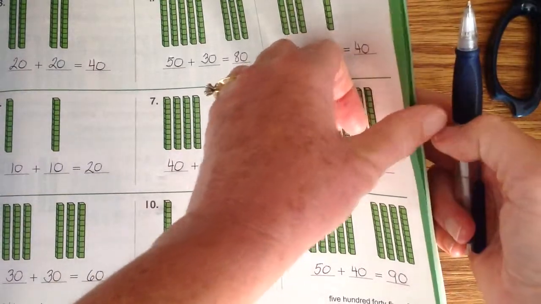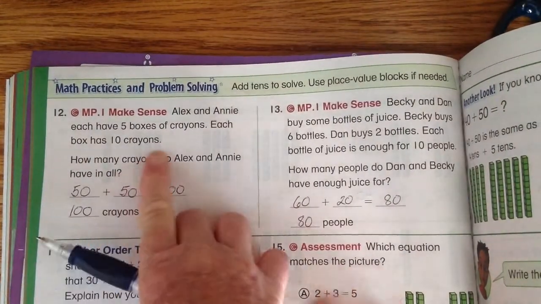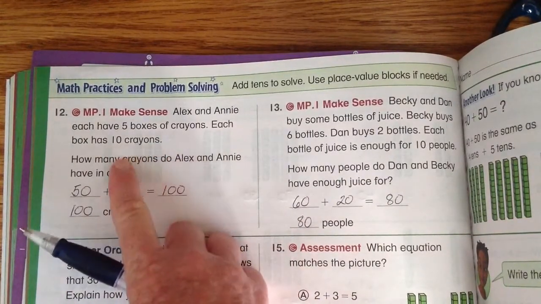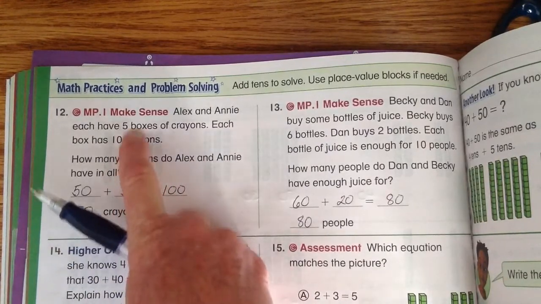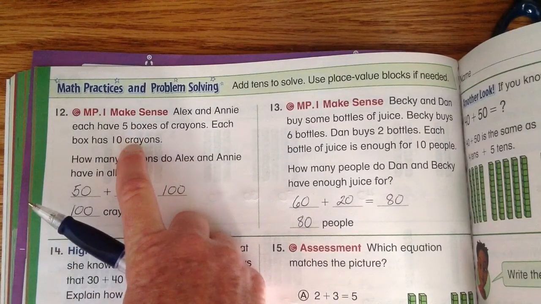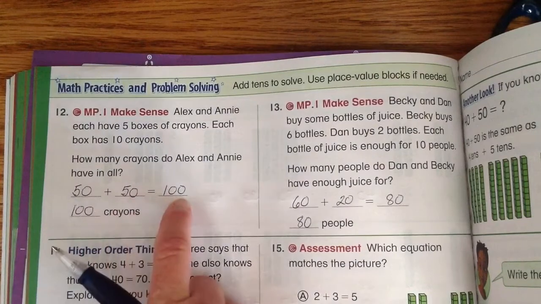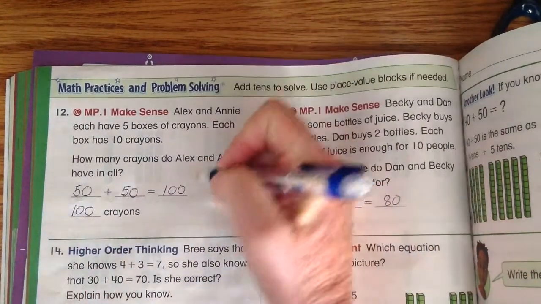If we look on page 546 now, we have a few word problems. It says Alex and Annie each have 5 boxes of crayons. Each box has 10 crayons. How many crayons do Alex and Annie have in all? Well, if they each have 5 tens, they're going to have 50 each. So 50 plus 50 equals 100. They have 100 crayons. Now, if you need to, you could draw your pictures.